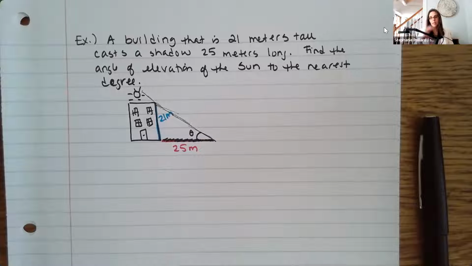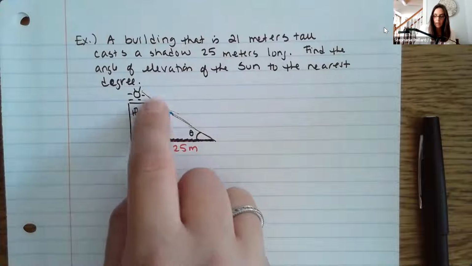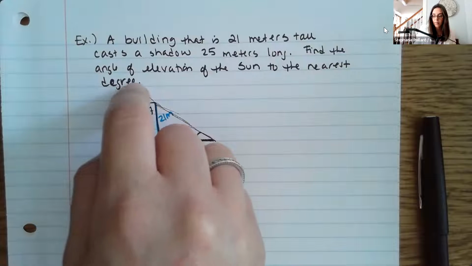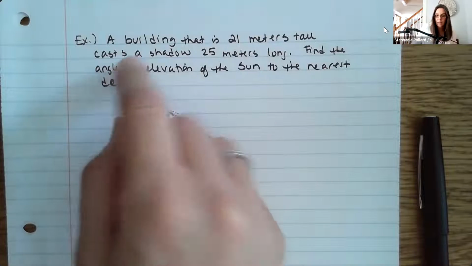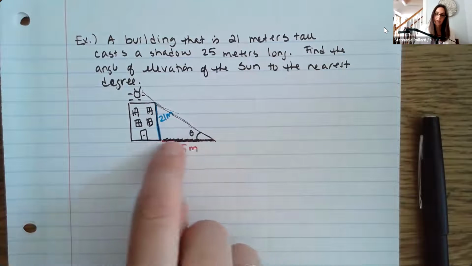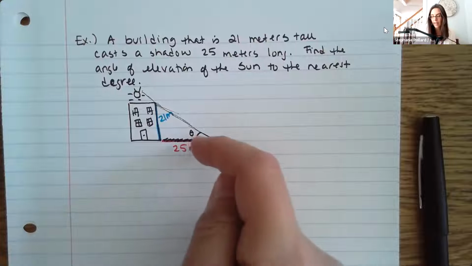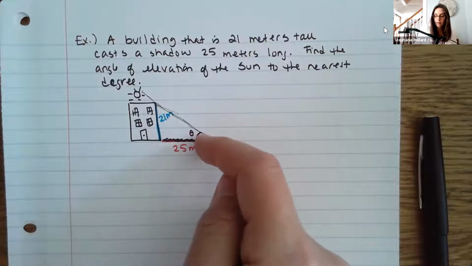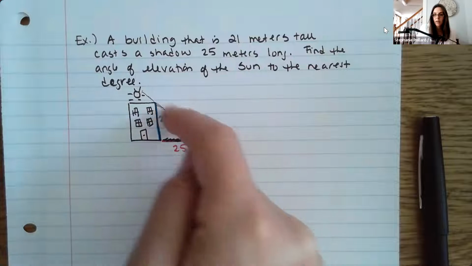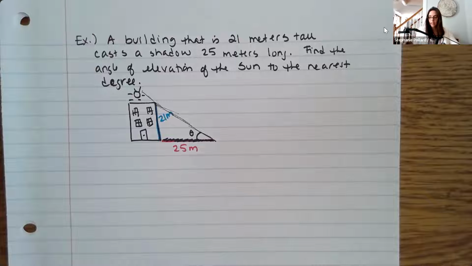Okay, so again, here's kind of my rough picture. I have my building. The building's 21 meters tall. The sun is overhead of the building, probably a little bit behind it or above it, where it's casting a shadow down, and that shadow is 25 meters long. And we're looking for the angle of elevation here. So we're looking for that angle really from that ground level up to that sun that's casting the shadow. So that's what we're looking for here. So think about your trig functions. Here's your angle, right?